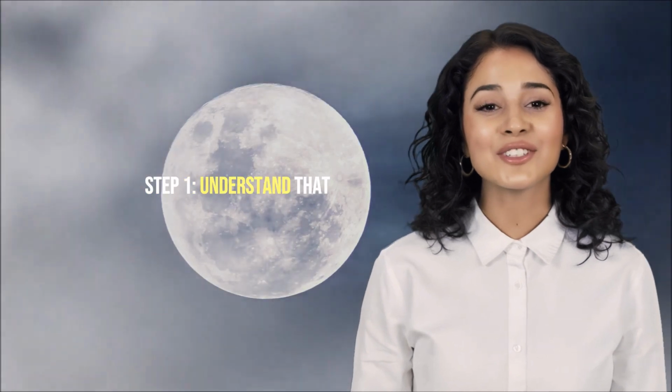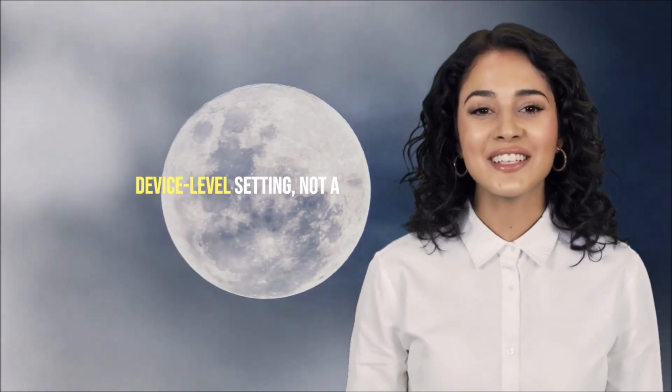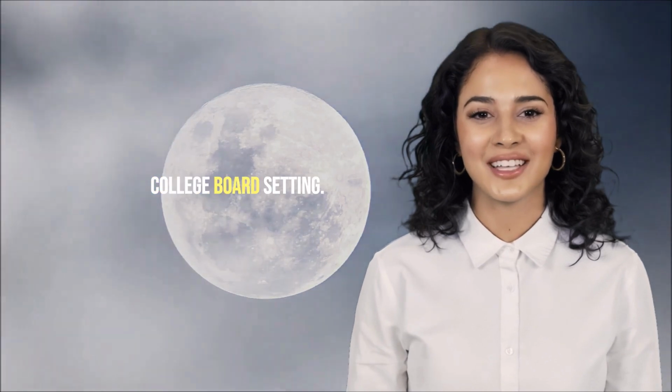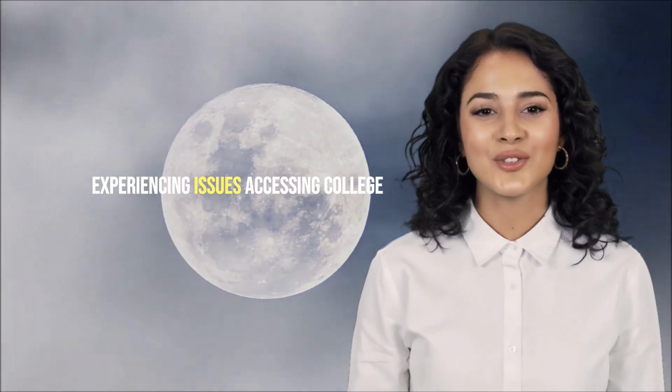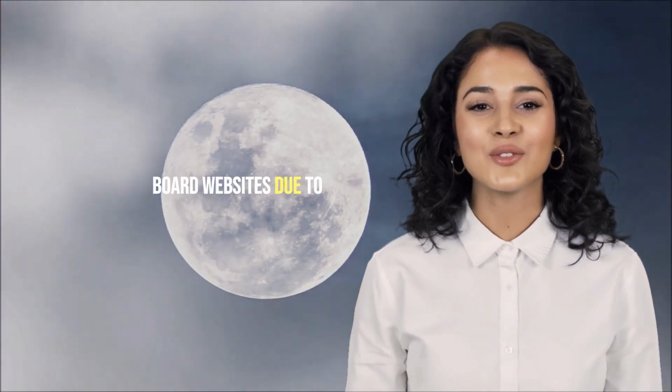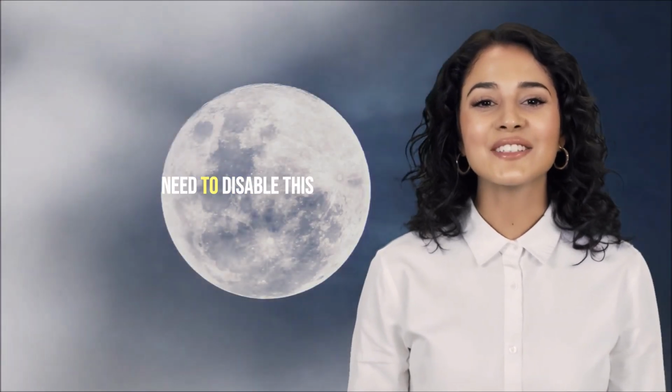Step 1. Understand that private DNS is a device-level setting, not a College Board setting. It affects how your device resolves domain names for all websites and services, including College Board. Step 2. If you're experiencing issues accessing College Board websites due to private DNS, you may need to disable this feature temporarily on your device.